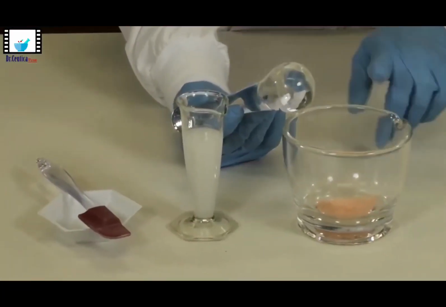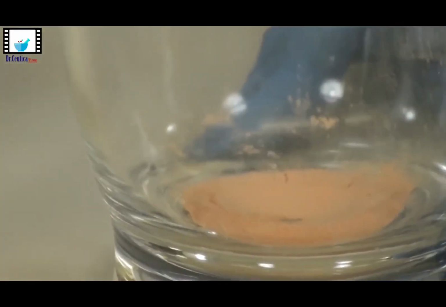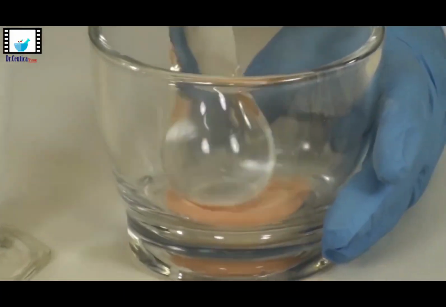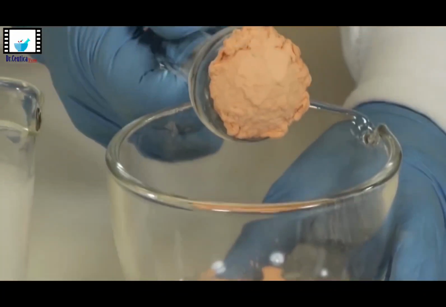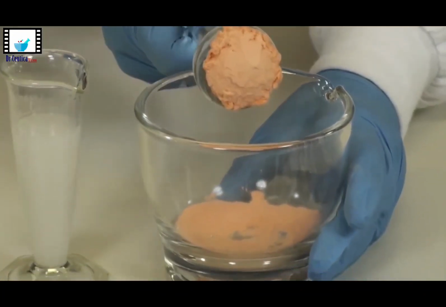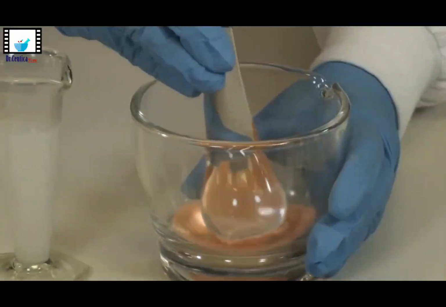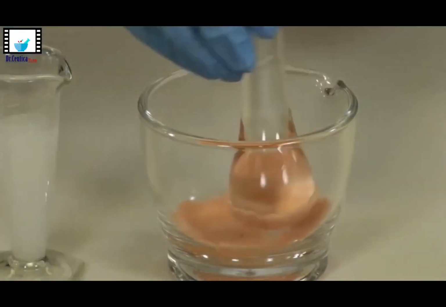So for adding the liquid suspending agent, we put the pestle in the middle of the mortar and then we press gently to create a hole. We add some of the suspending agent there and then we'll start triturating gently. If you see that it's sticking on the pestle, don't panic, it's okay. Continue adding the suspending agent and stirring gently.